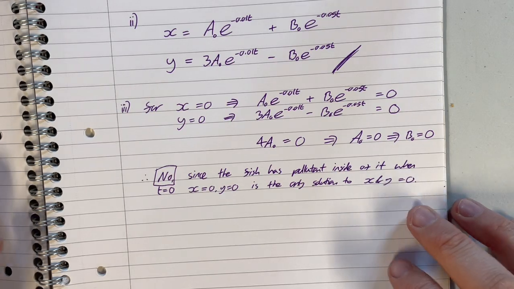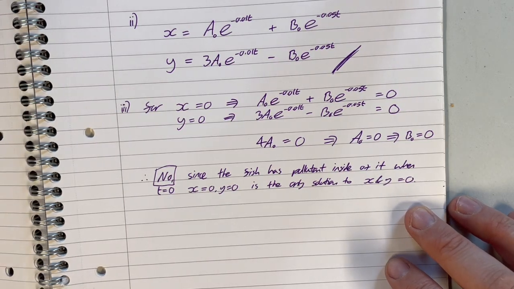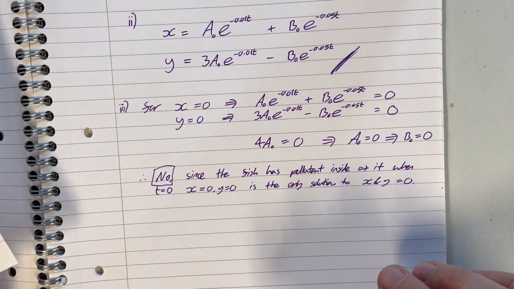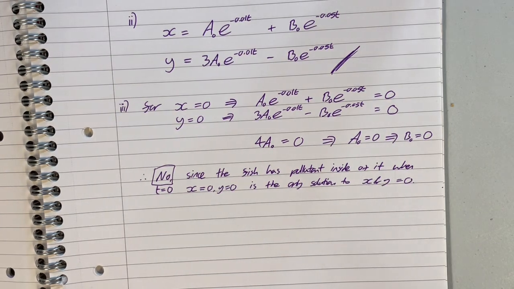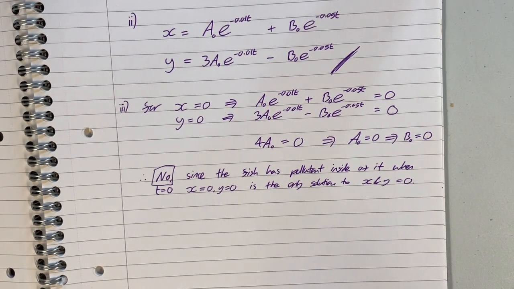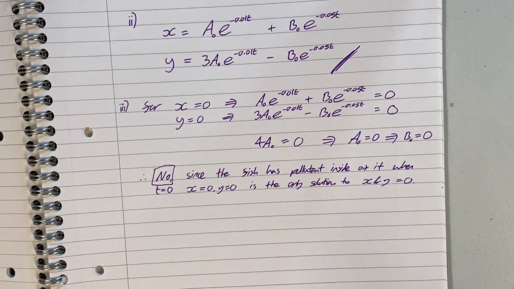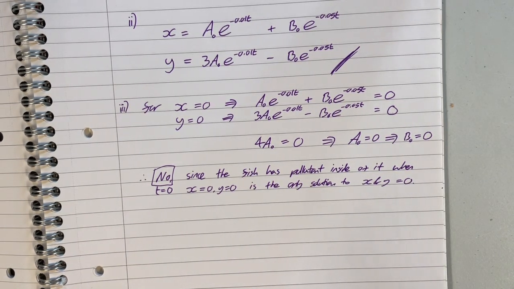Okay, hopefully you found that useful. That pretty much sums up all the ideas of coupled differential equations, or simultaneous differential equations if you like. It's just that extra step of taking the two equations in the first place and putting them into one equation to then use the auxiliary equation method, which you've been doing anyway.